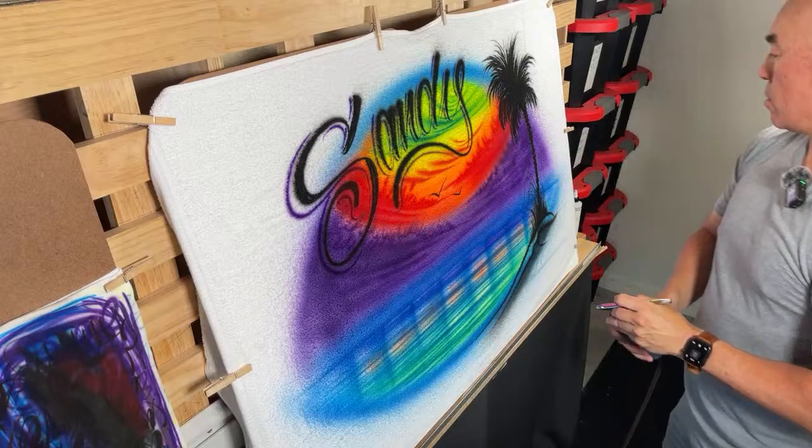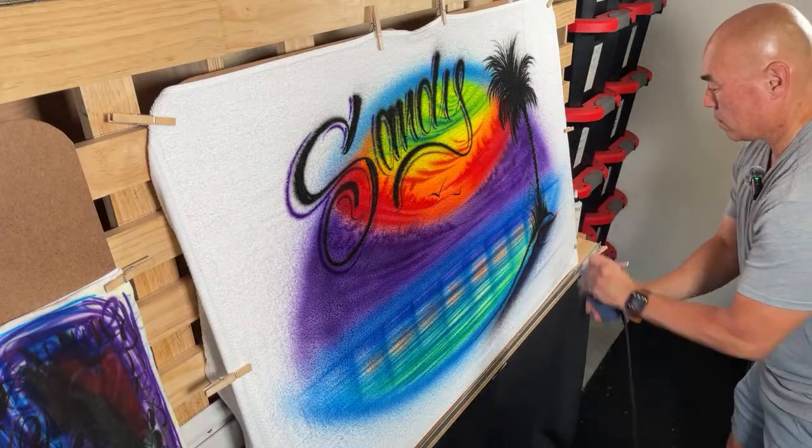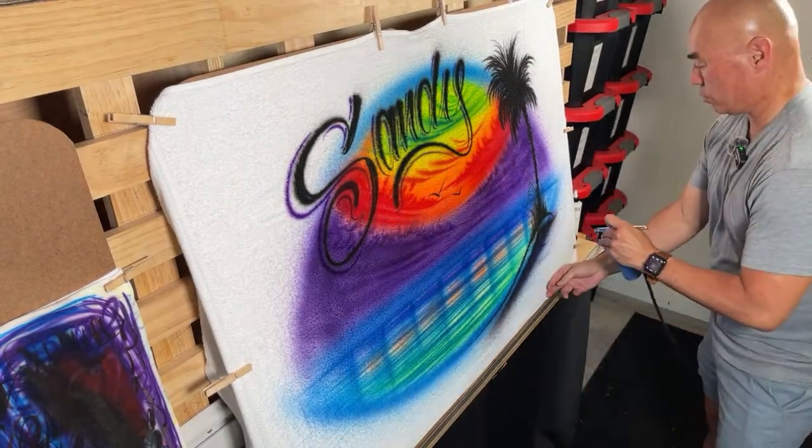There's that. Add a little purple in there. Maybe some blue.